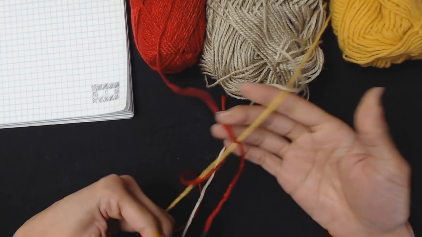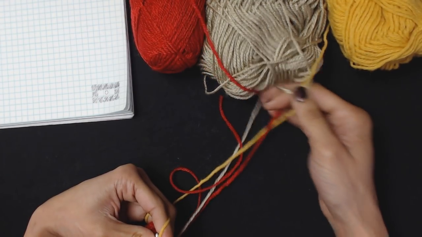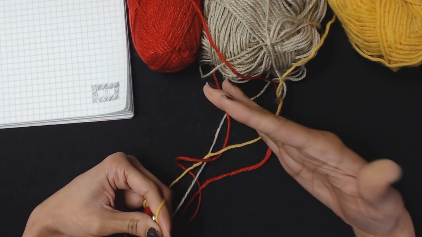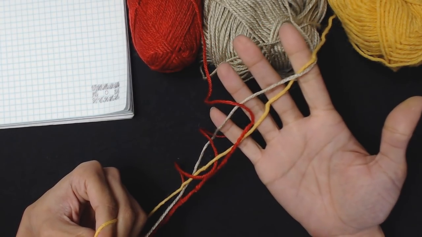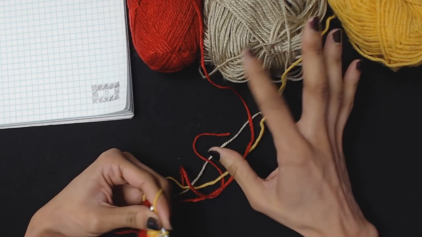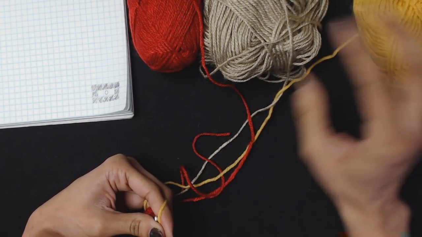That is one of the things that you need to keep account of when you're doing this graph work. When you have a lot of bobbins and a lot of colors, it will get tangled like this. It will become a mess. So I suggest after every couple of rows or so, just take 30 seconds and untangle your bobbins.